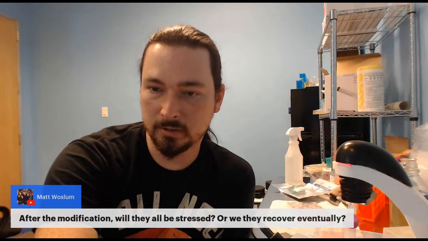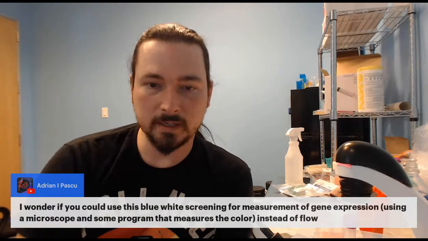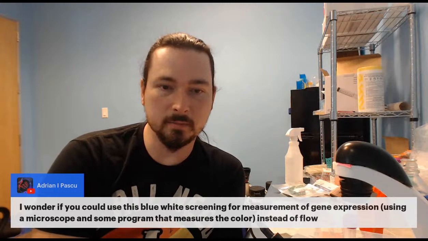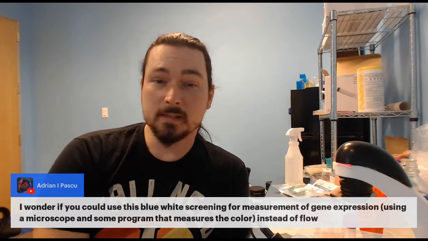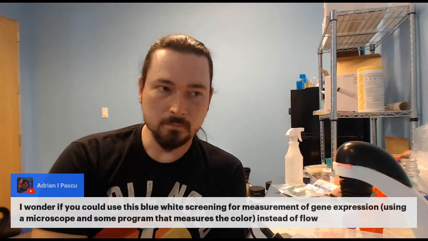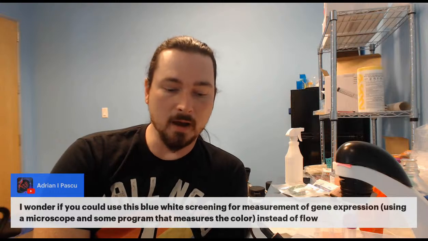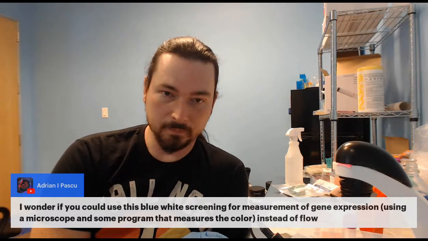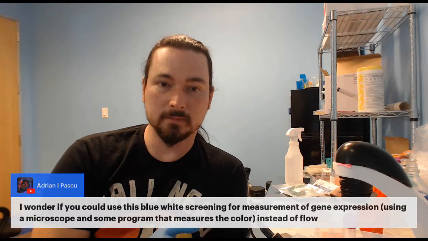I wonder if you could use this blue-white screening for measurement of gene expression, using a microscope or some program to measure it. Possibly. The tricky part is that because it's an enzyme, it's also really time sensitive. The same amount of modified cells will give you a different result an hour later.